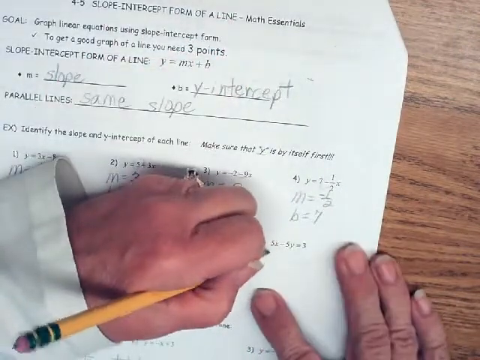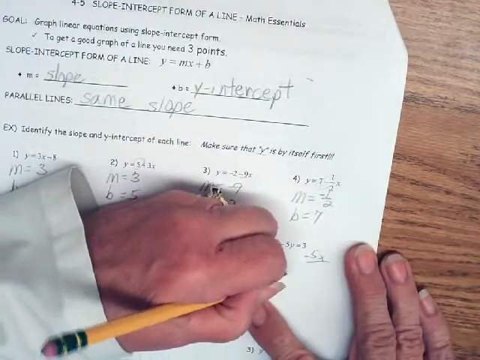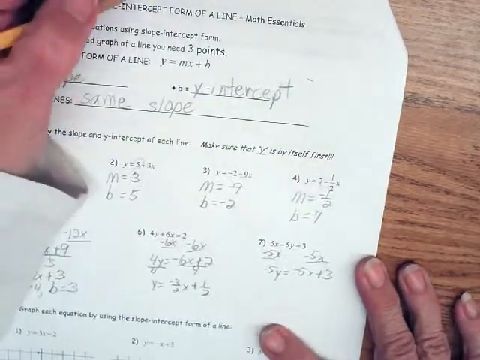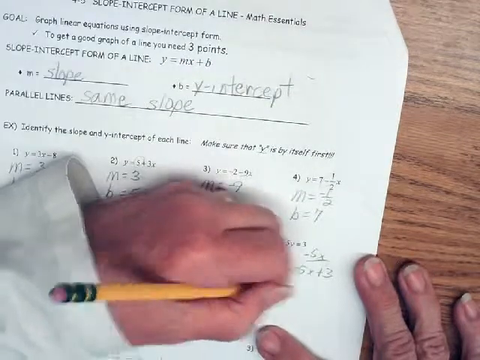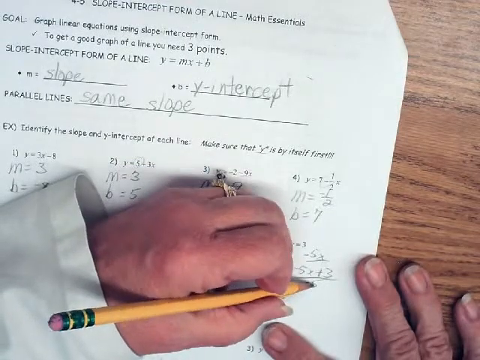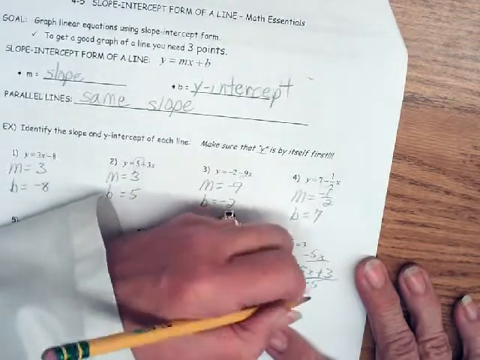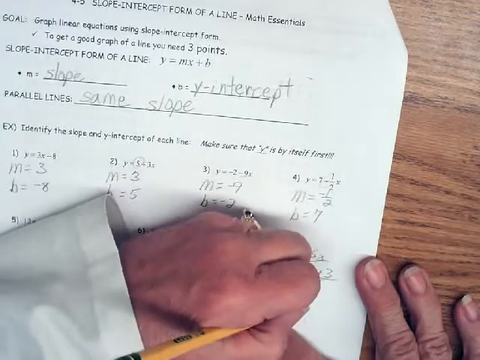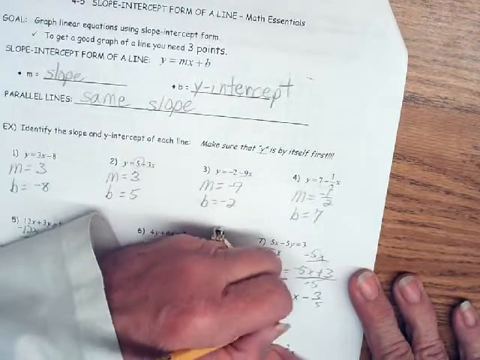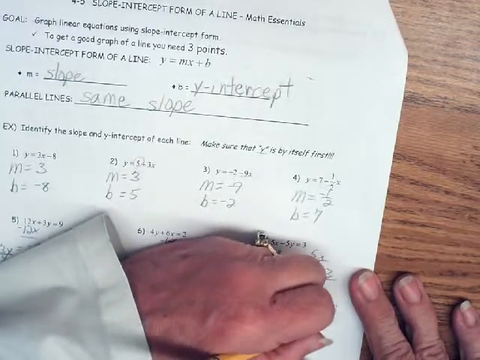Last one, we need to solve for y. We're going to subtract 5x's from both sides. Negative 5y now equals the negative 5x that we moved over plus the 3 that was already there. So now we divide by negative 5, and the y-coordinate is negative 5 divided by negative 5 is positive 1. So that's going to be 1x, and 3 divided by negative 5 is going to be negative 3/5, which means that the slope this time is 1, and the y-intercept is negative 3/5.